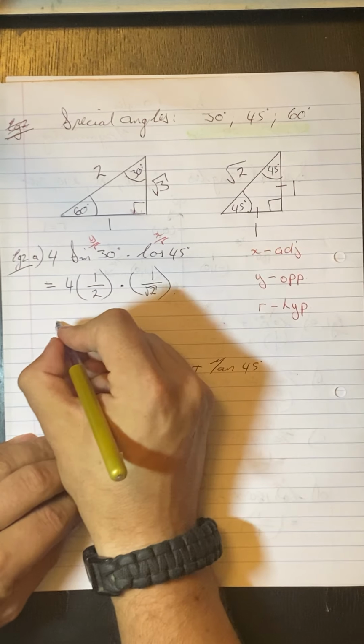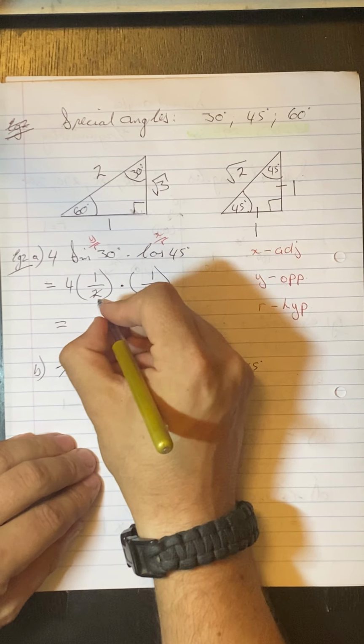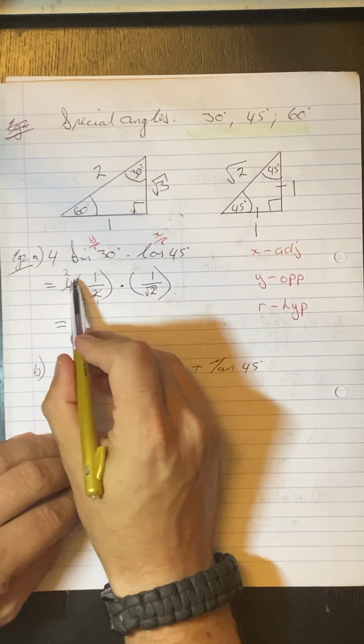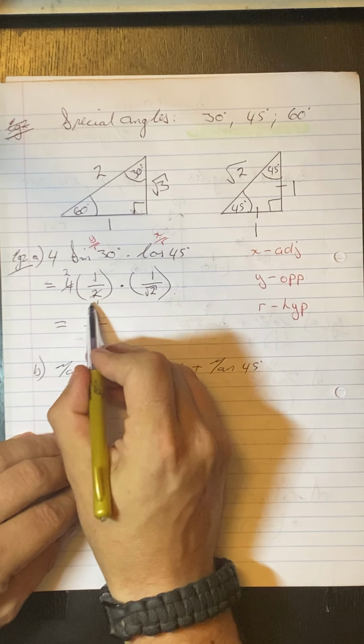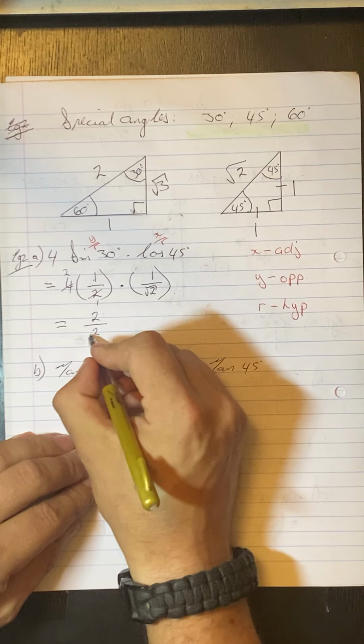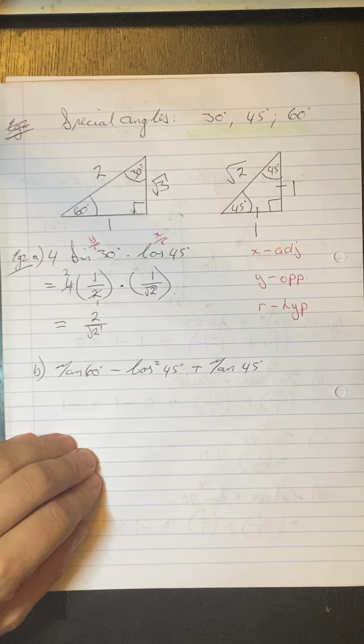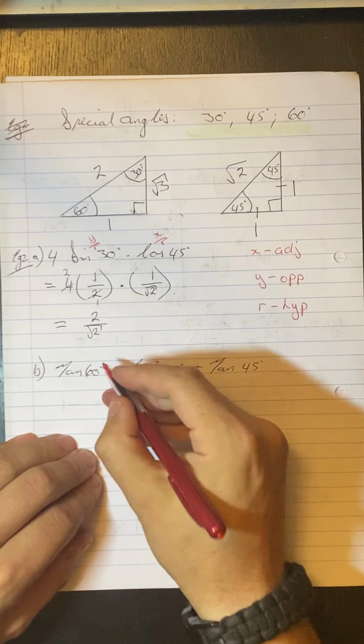I can simplify this. So 2 will cancel with that and we're left with 2. Then 2 times 1 is just 2. And at the bottom we have 1 times root 2. And there's our answer. Okay, moving on to question B.